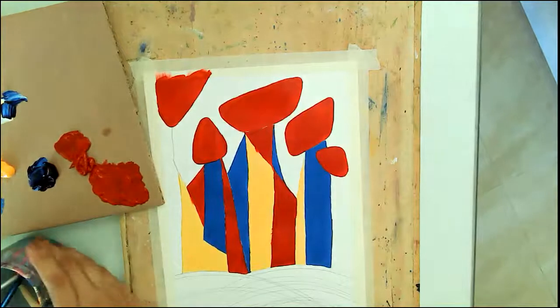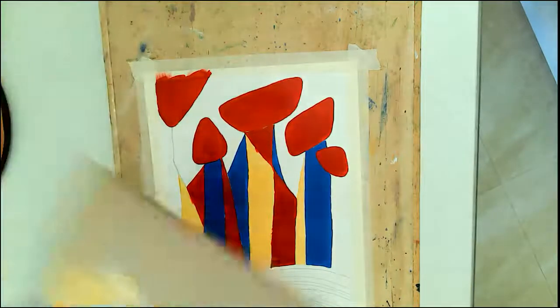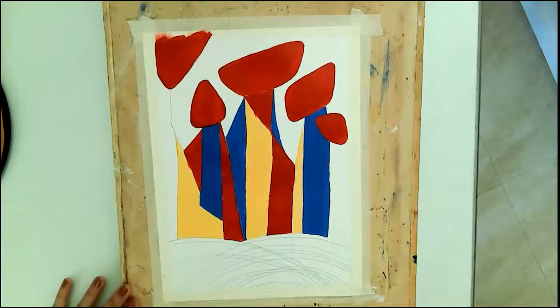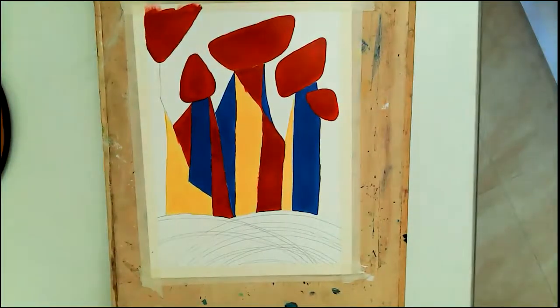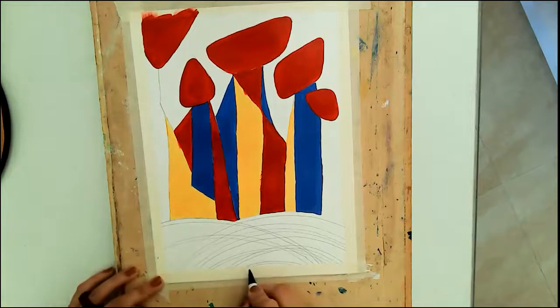There. So done with my painting. Removing my palette. Let's start working on the black and white details. So I have a marker. This is the tip that I'm using right now. I'll see if I need a thicker one.